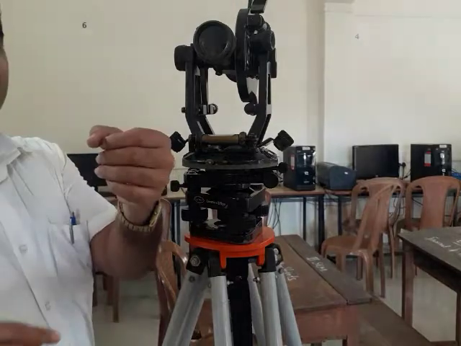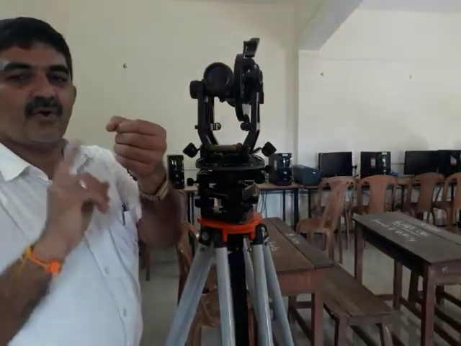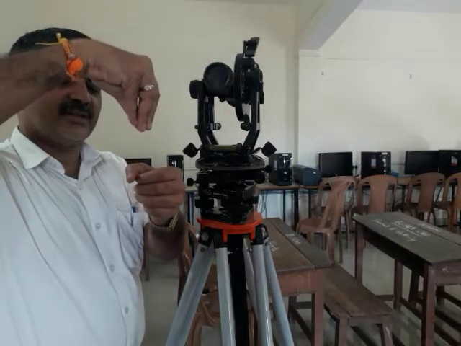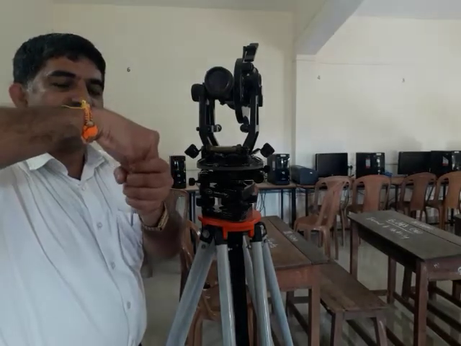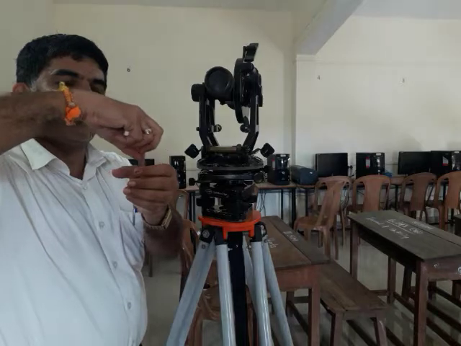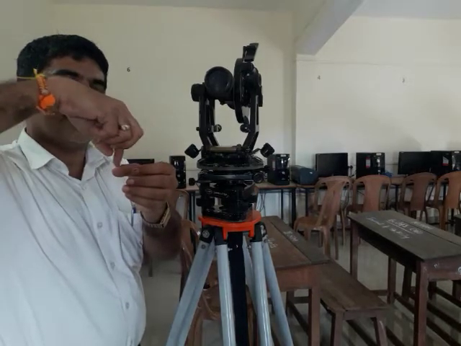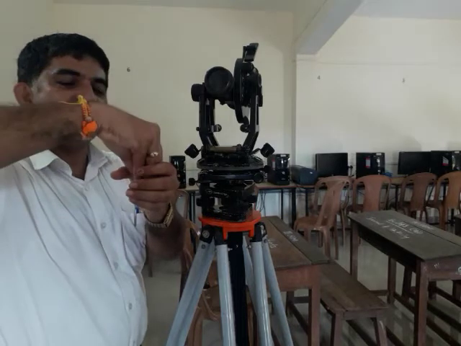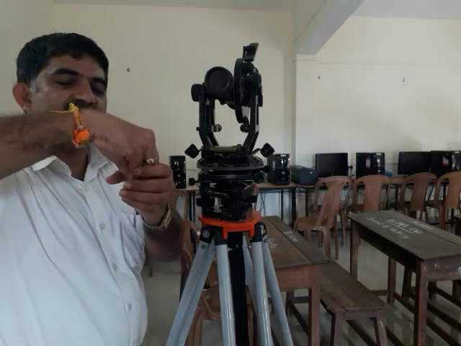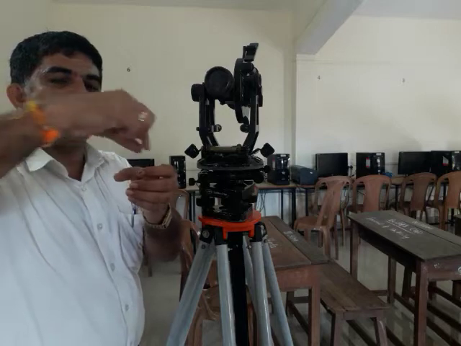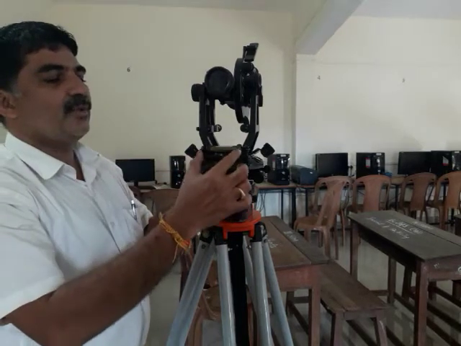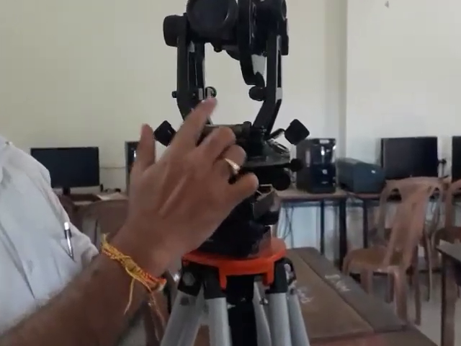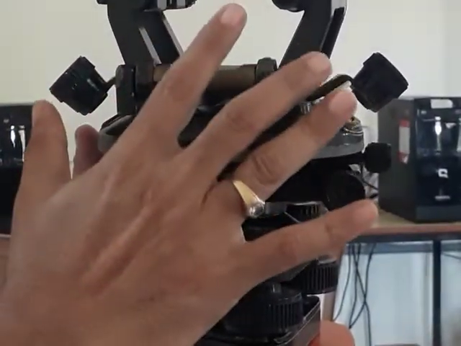The outer axis is a hollow cone, the inner axis is a solid cone. The lower plate, or outer axis, contains the horizontal circle. This is the inner axis. The inner axis contains the upper plate, with two verniers, and above the upper plate there is a bubble tube called the plate level. This is used to level the instrument.